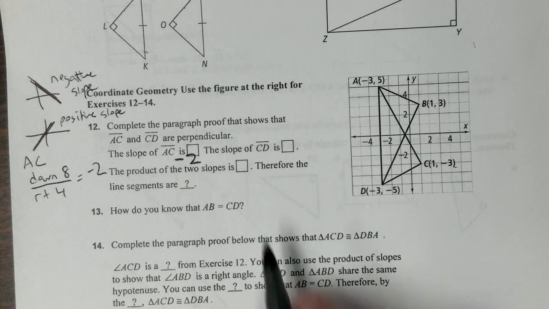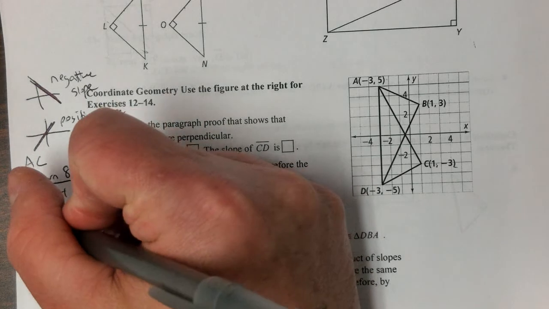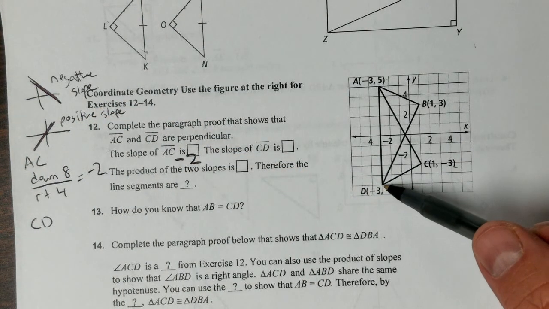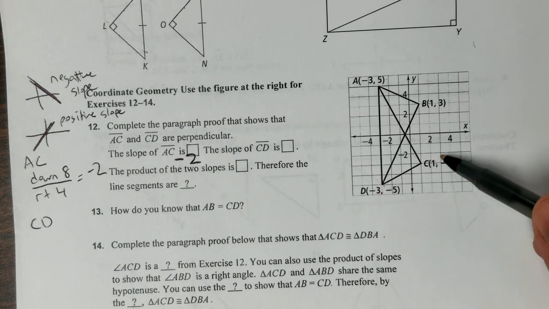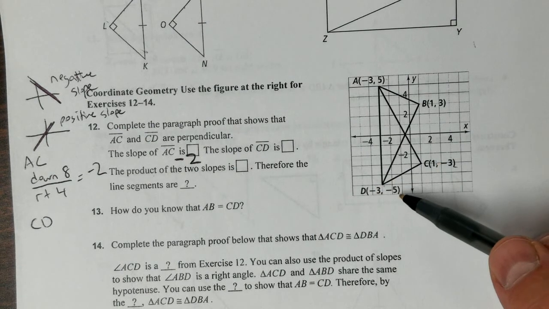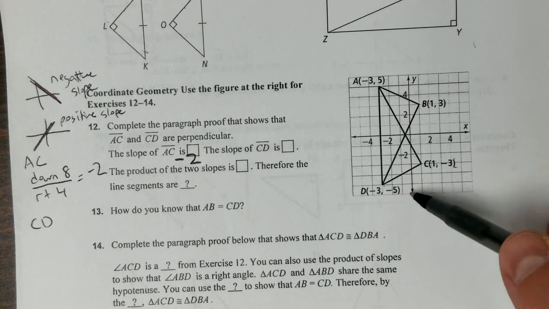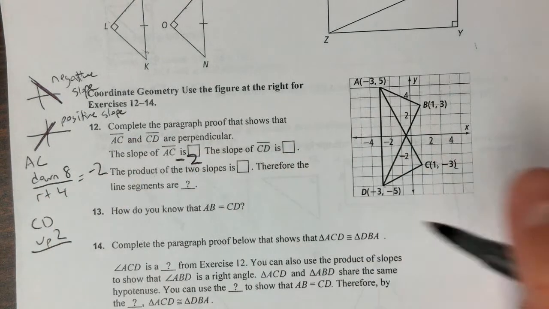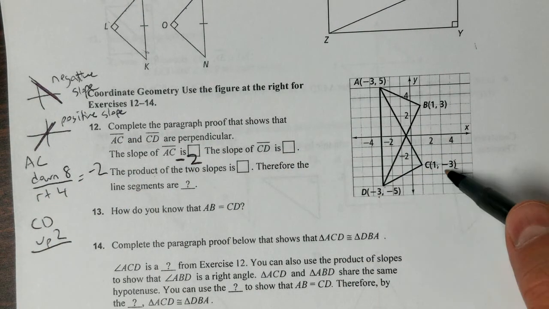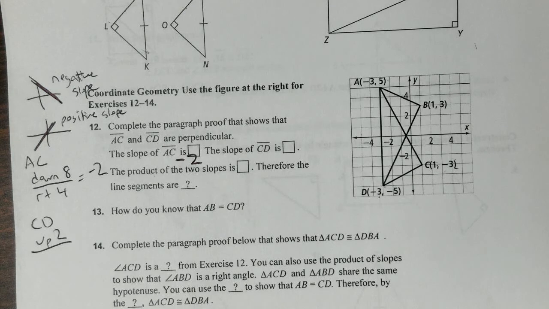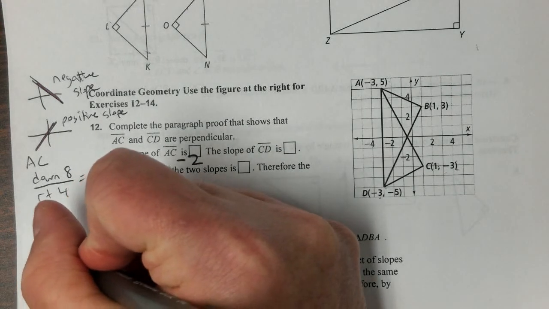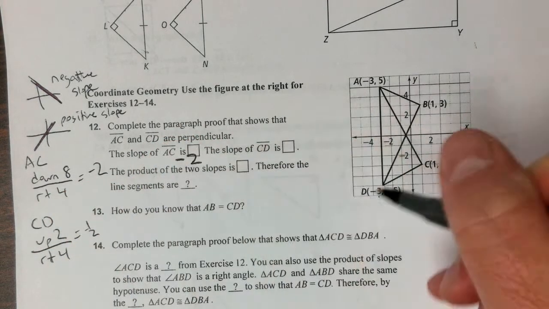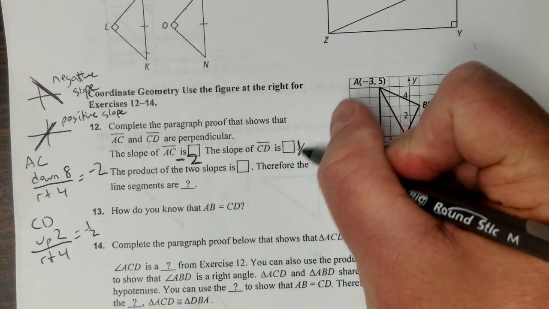Then we're going to do CD. And so this time we're going from here to here, which is positive slope. And you compare your y values, you're going from negative 5 to negative 3, so that means you're going up 2. And we're going from negative 3 to positive 1, which is right 4. So 2/4 would be 1/2. So the slope is 1/2.